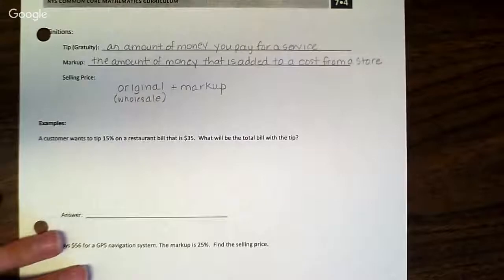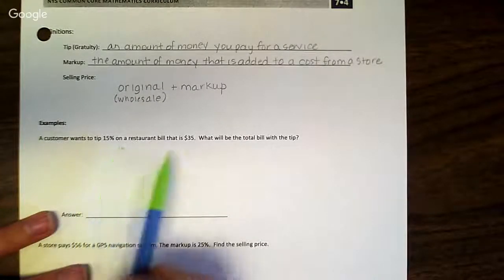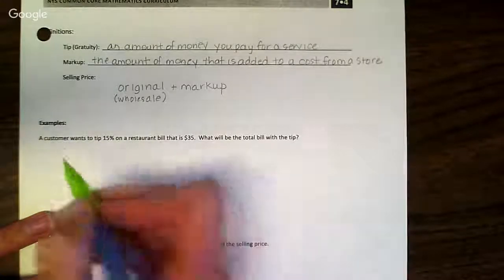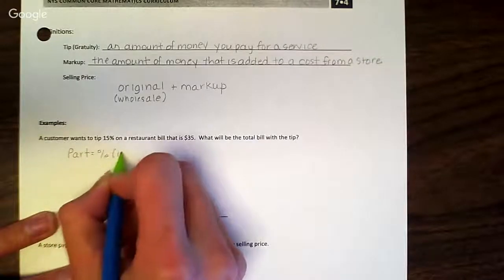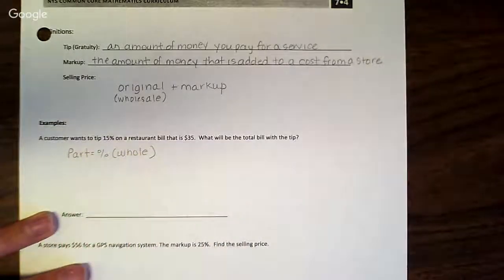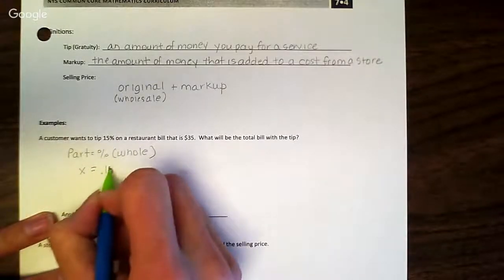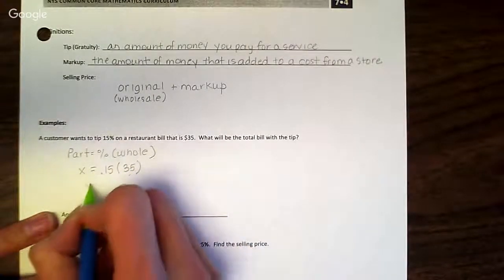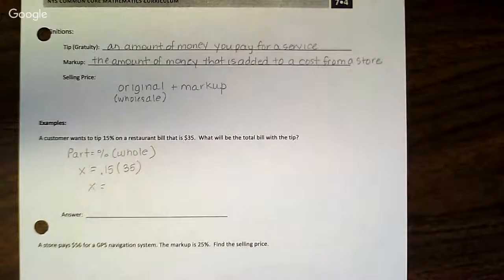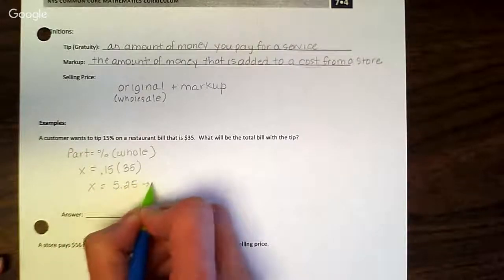All right, so let's do one of these. We're going to do it two different ways again. First, it says a customer wants to tip 15% on a restaurant bill that's $35. What will be the total bill? So let's start by just finding how much tip we are going to put on this bill. So we're talking about percentages, so part equals percent times whole. We have x equals, this is 15%, 0.15, times the whole bill, which would be 35. Now go ahead and put that in your calculator. And you get $5.25. So that's the tip.